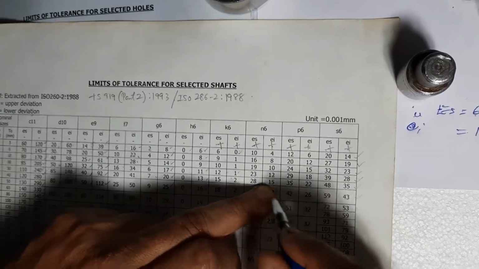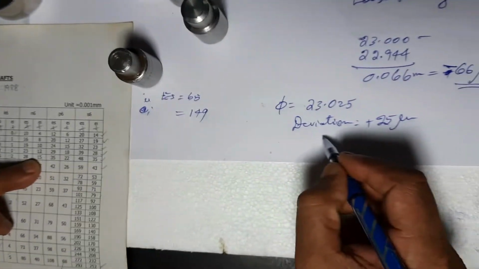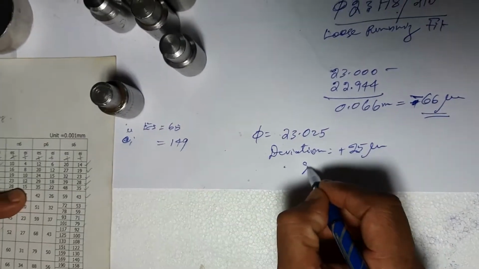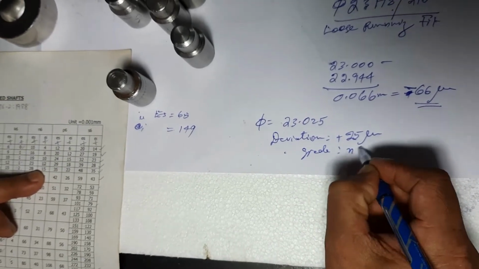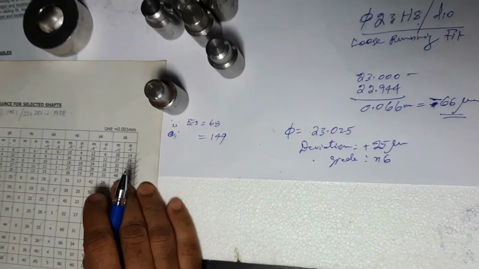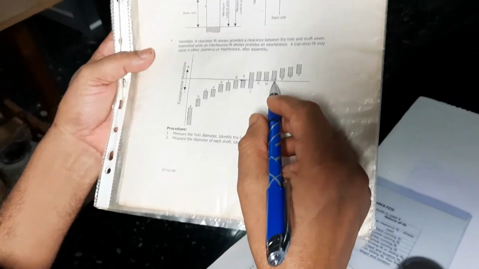So N6 is the grade. You know all these letters, A, B, C, D up to N. This is the shaft basic size, and N is above the basic size.